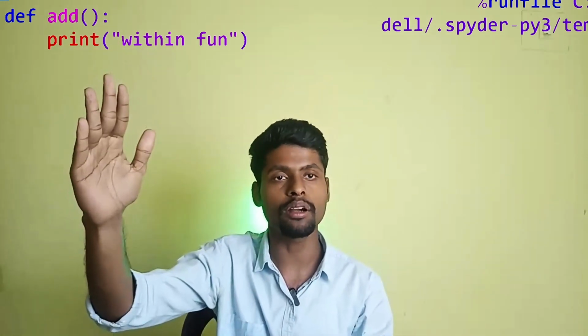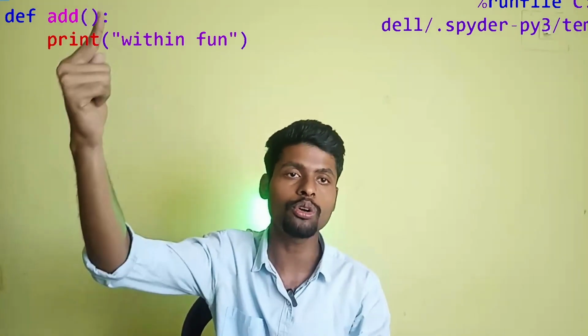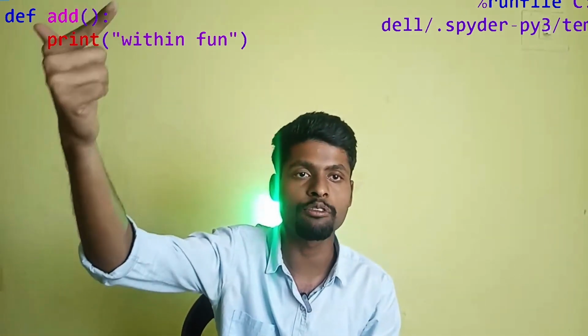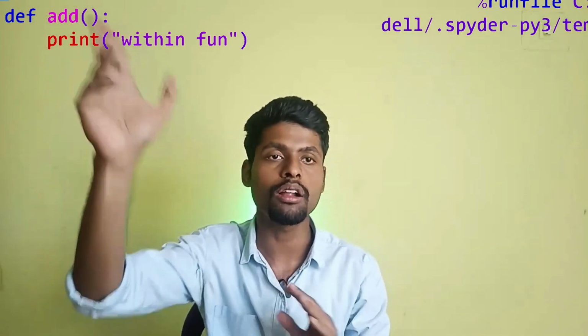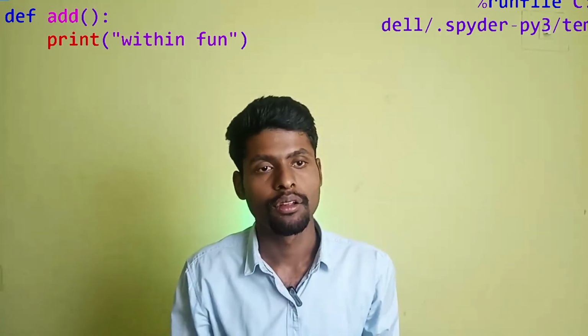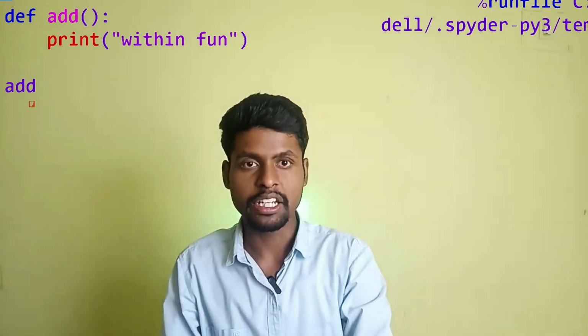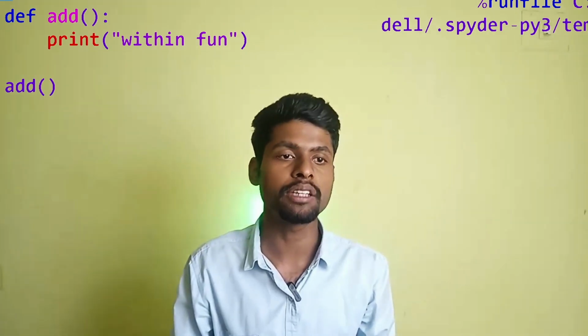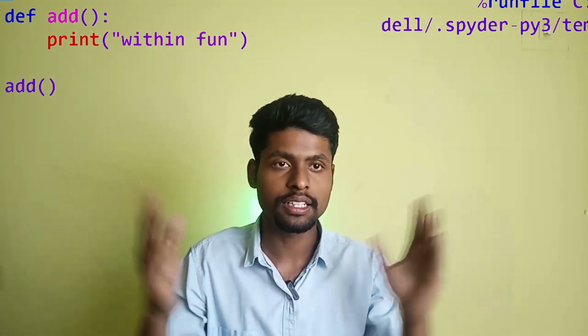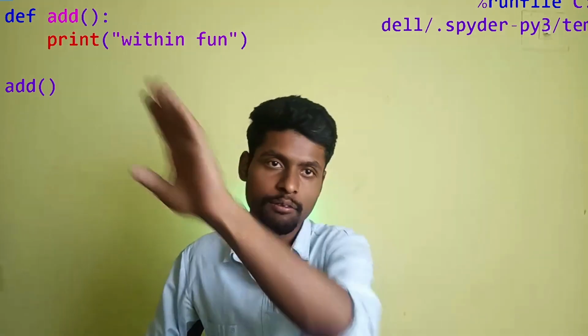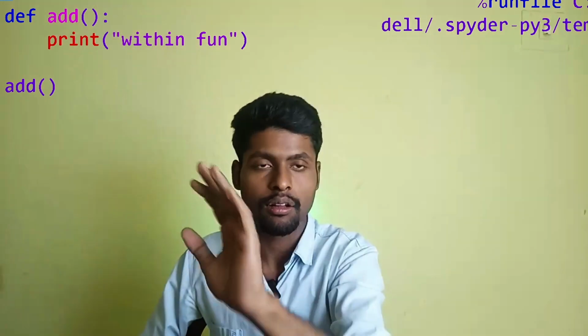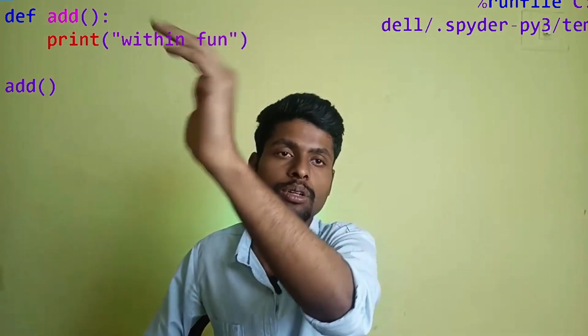So now I'm going to call this function using the name of the function. And the name of my function is add. So using the add name, I'm going to call this function. We need to call the function, then only my Python interpreter executes the function. Let's trace this code first. We all know that without calling the function, our Python interpreter executes our program line by line.